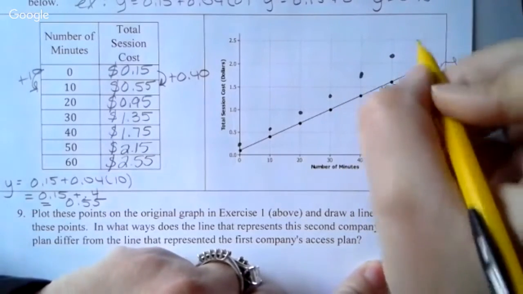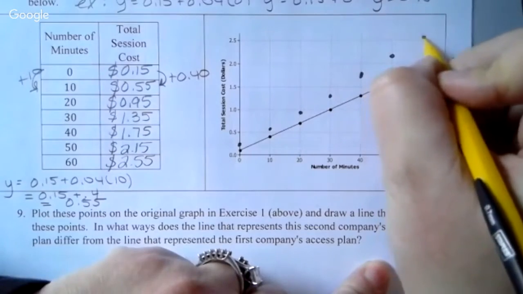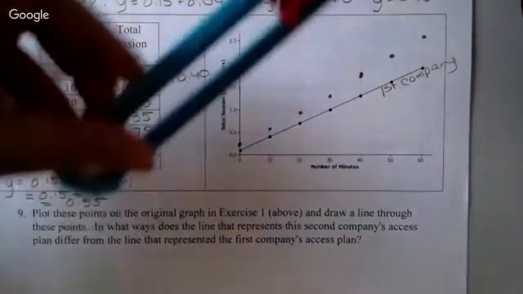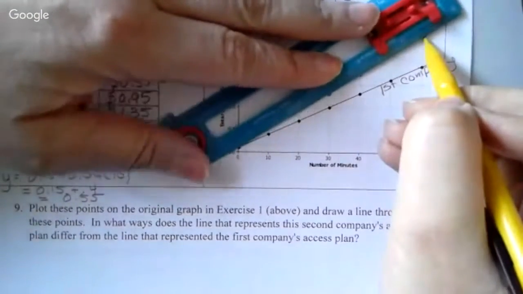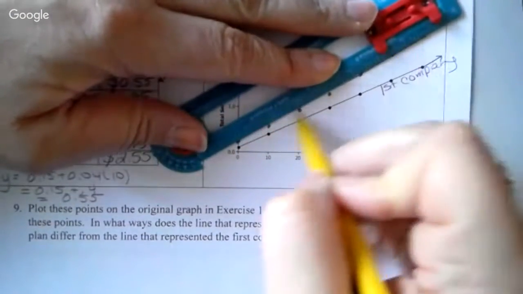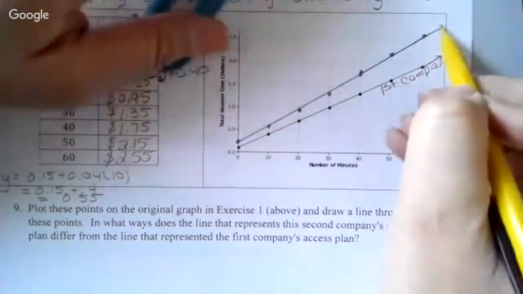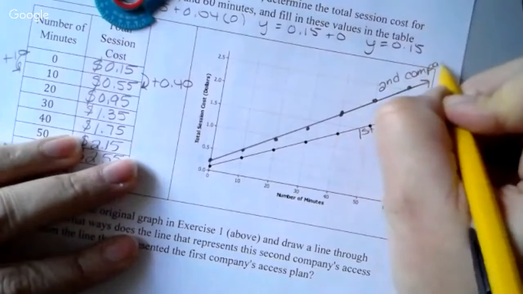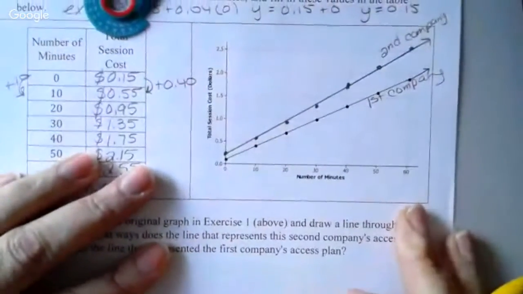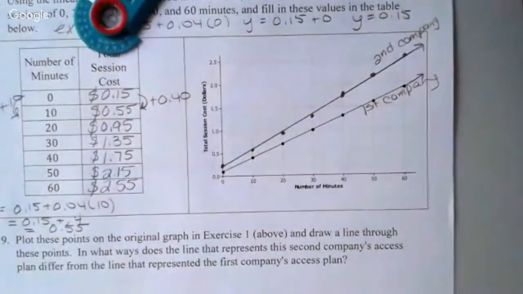And 60 is with $2.55, so just above 2.55. Now, technically, this should be extended. And then we will connect our new points. And this is the second company. Because now we have 2 on the same grid, we want to make sure we know which is which.